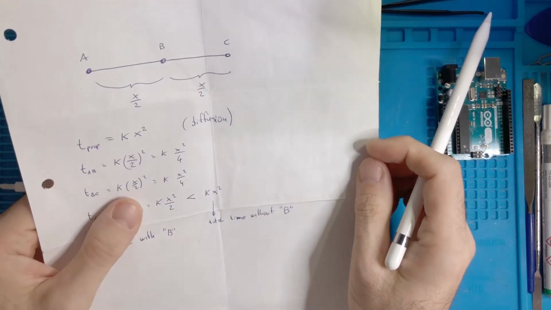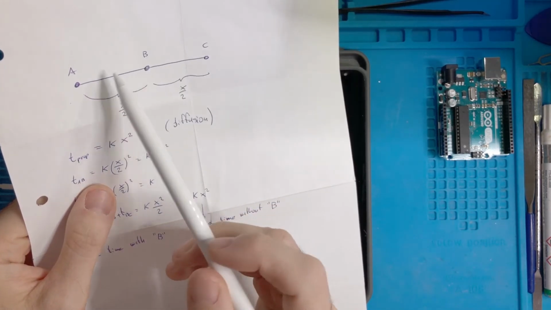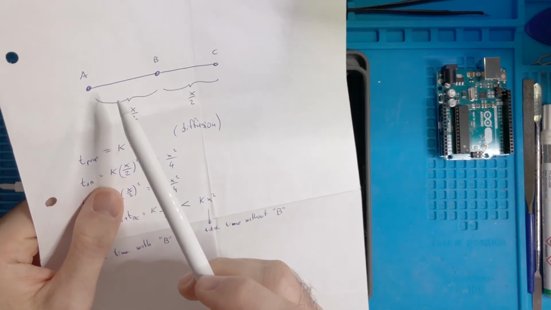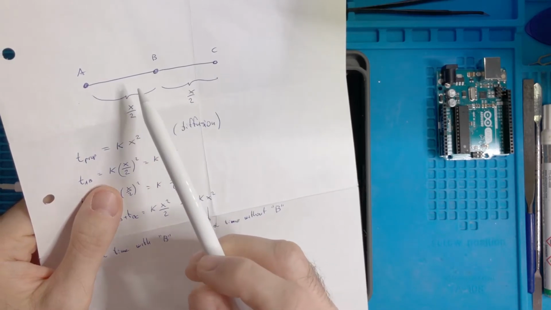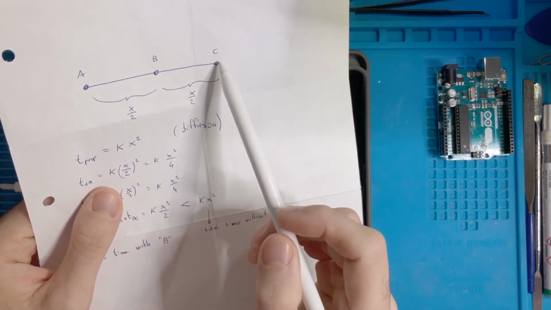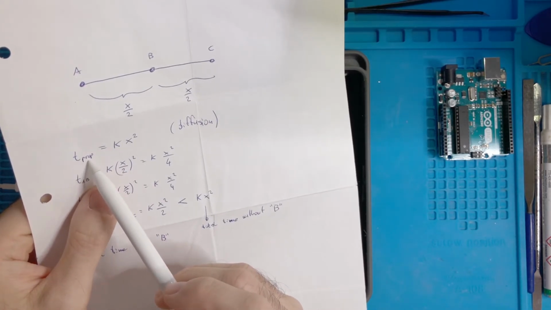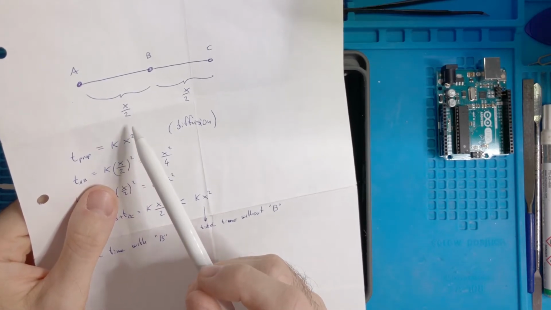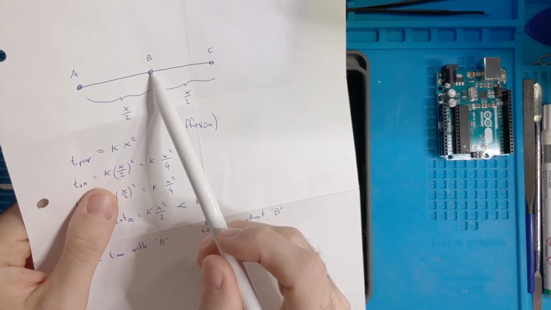And so let's see what happens. Now we have a path with a certain length, so the total path between A and C is x, and then we want to send a signal from A to C directly. So according to this, the propagation timing is kx squared. But let's now break this path in two parts, and we put a node here.